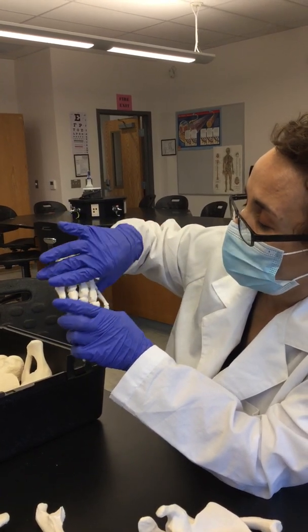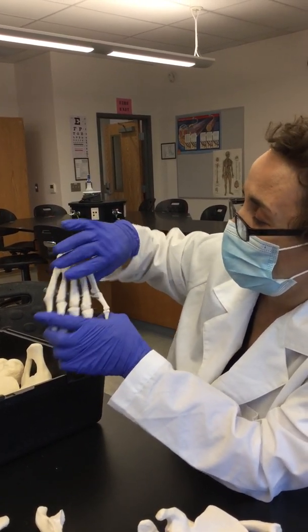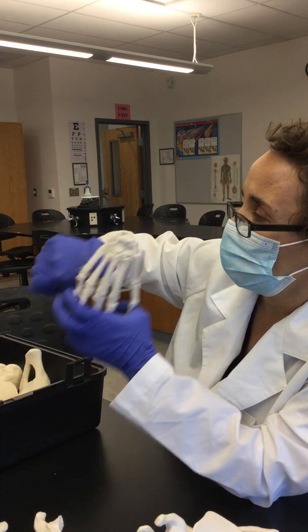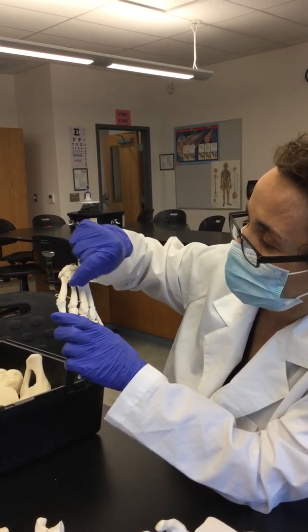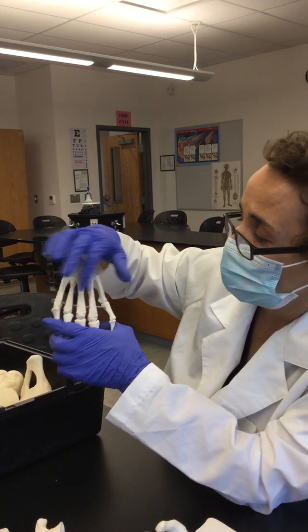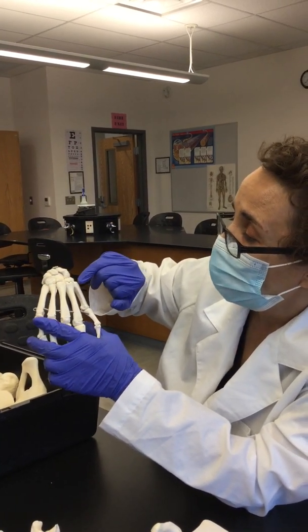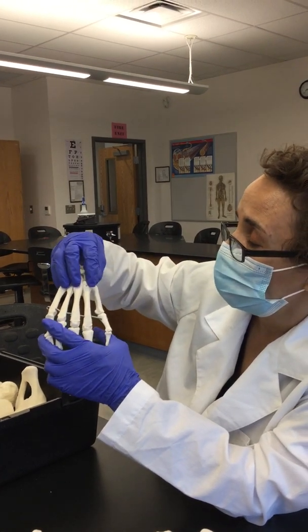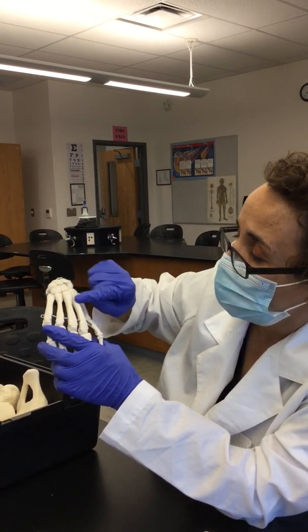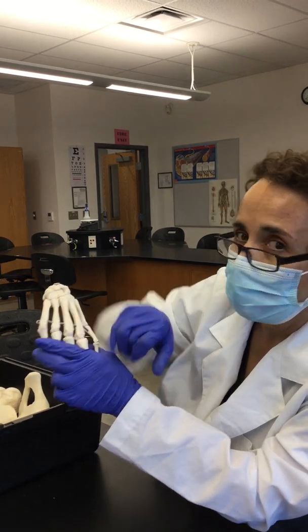And then for the naming of these metacarpals, the bones of the palm. So we have first, second, third, fourth, and fifth with Roman numerals, and they have a base that connects to the carpals, and then they have a body, and they have a head that forms the knuckles.